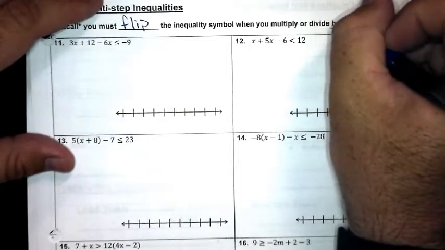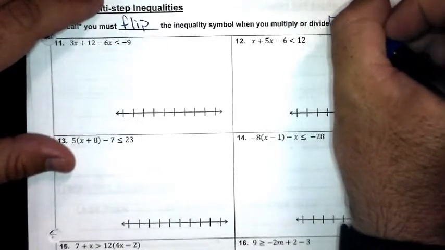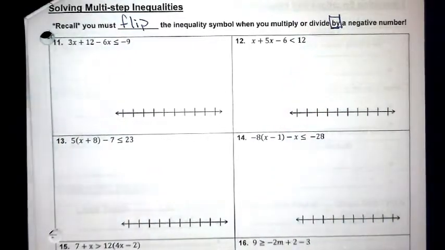That is the most important part. You will only flip it once. At least in Algebra 1, you'll only flip it once. All right? Let's look at this first problem.